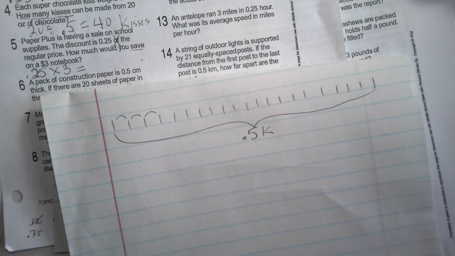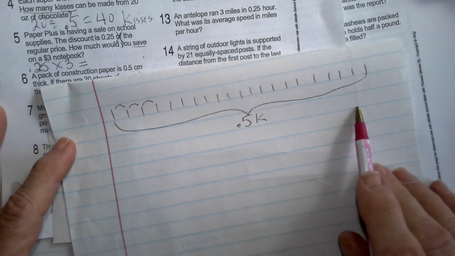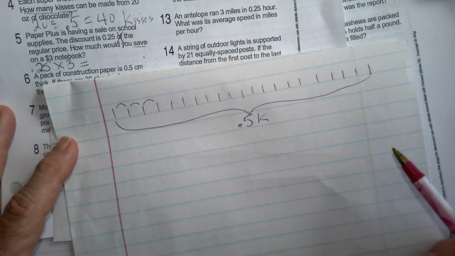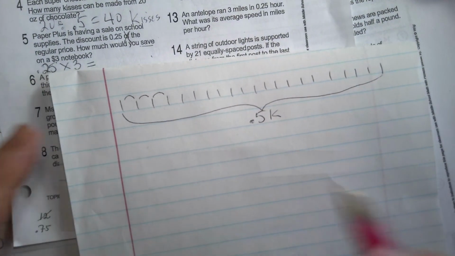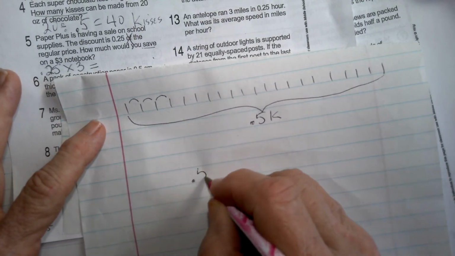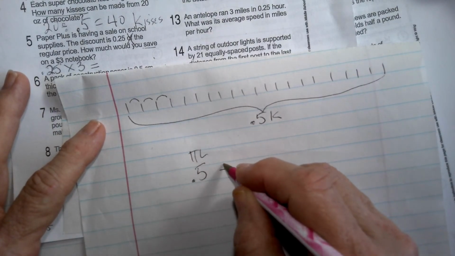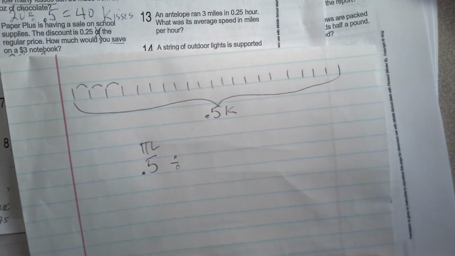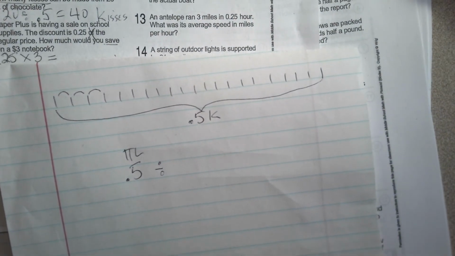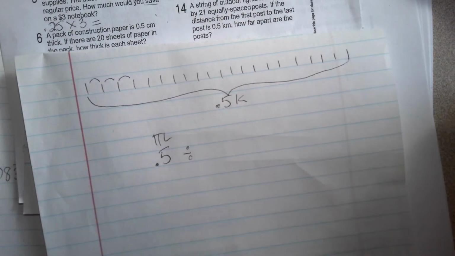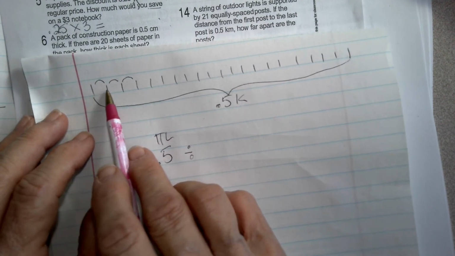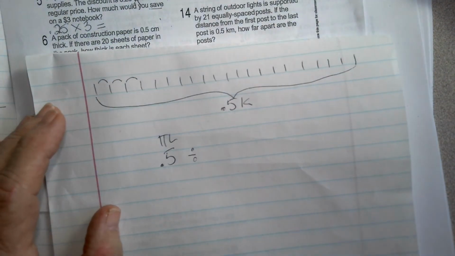You're going to divide. So what is my total here? What's the total distance? It's 1/2 kilometer. So I have to take the total, which is usually first, which is 0.5, so that's my total, divided by. Now the question is, what are you going to divide by? Okay, say it again. How did you know it was 20? Very good. It's not 21. You're not dividing by the posts. You're dividing by the spaces in between.